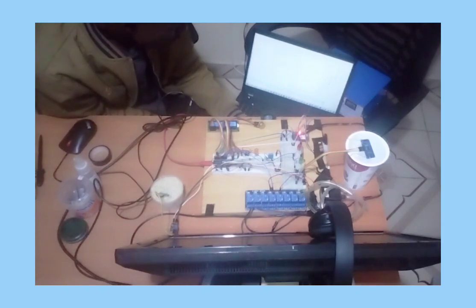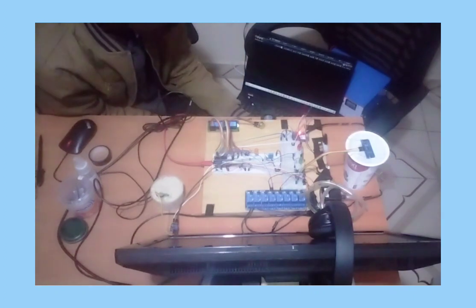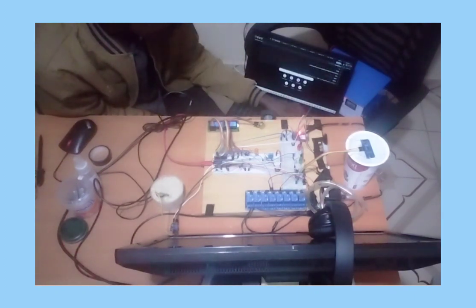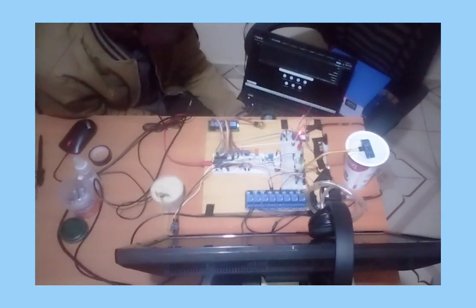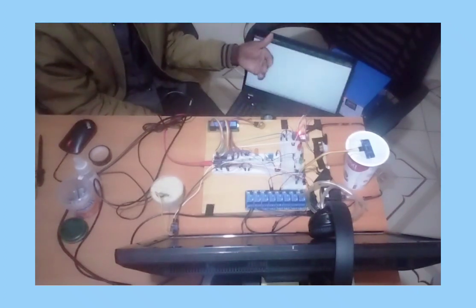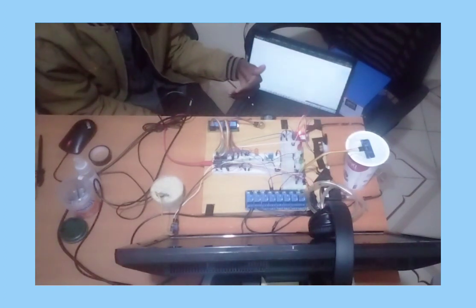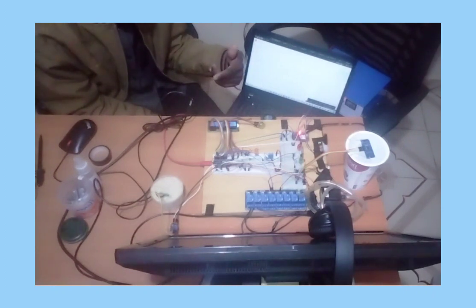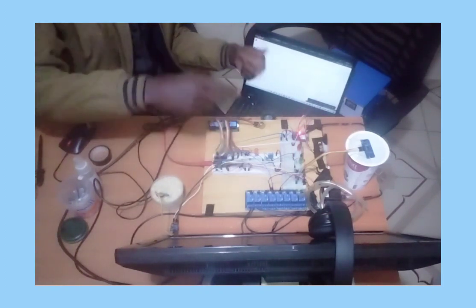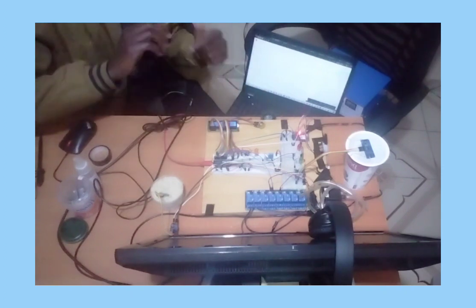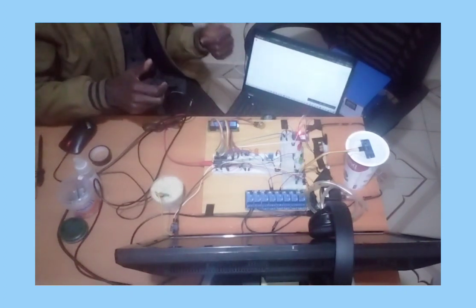The other thing I forgot to mention to you is the mailing functionality of this system. This system is able to send email notifications in real time to the farmer based on some conditions that we set for the alarms. For example, if relative humidity goes beyond 75% and atmospheric temperature goes beyond 25 degrees centigrade, then the fan will go on to cool the environment, and at the same time the farmer is notified of whatever is happening.